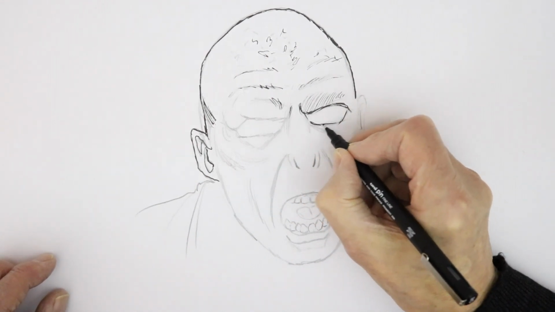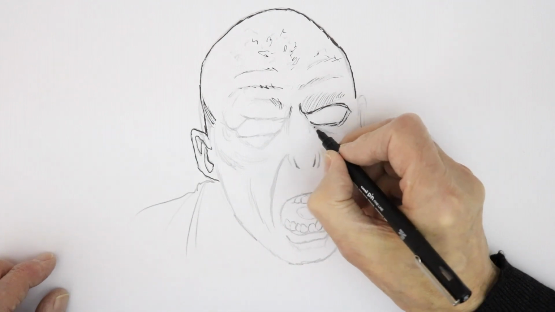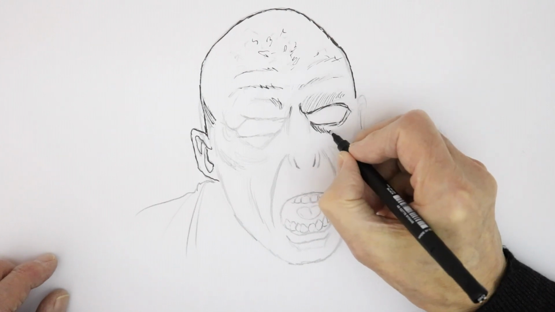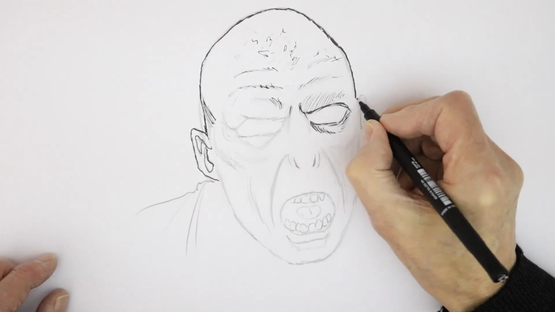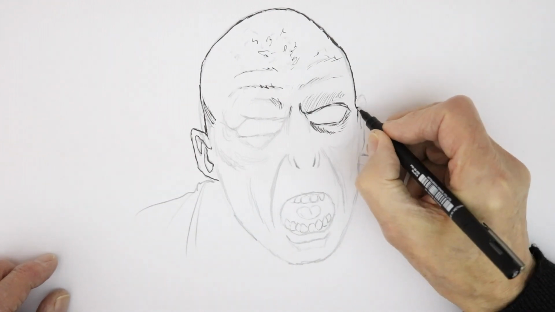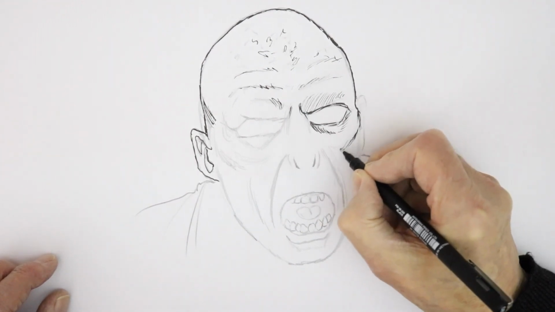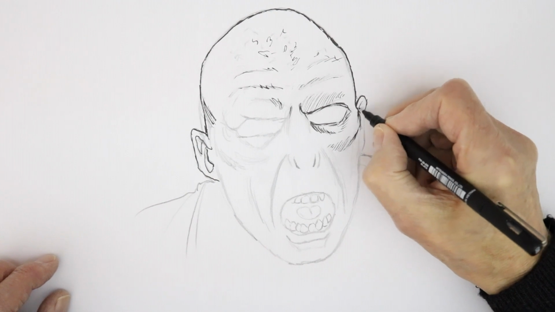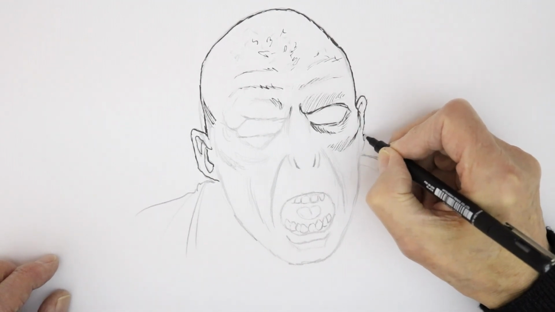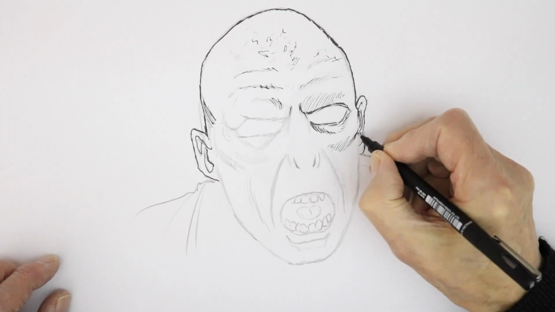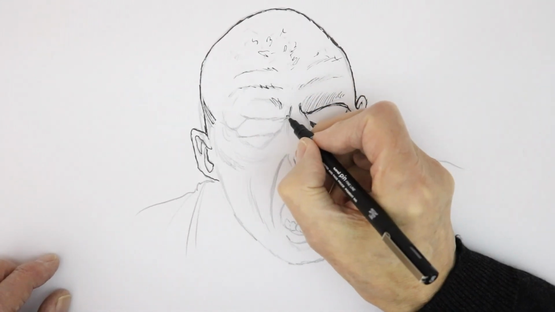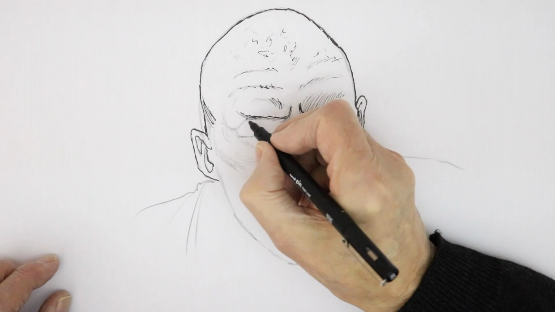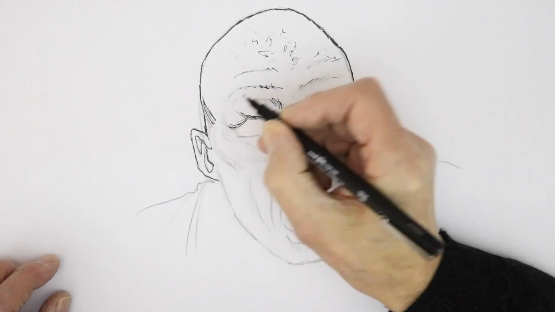Okay, like that, so they're not too harsh. And then a bit of shading coming down here, and up the side there like that. And again, the kind of boniness of his cheekbone coming around here. And this ear, his lug, as you say in Scotland, sticking out there. Now, this other eye, again, you can soften up those edges as you come round, like that.